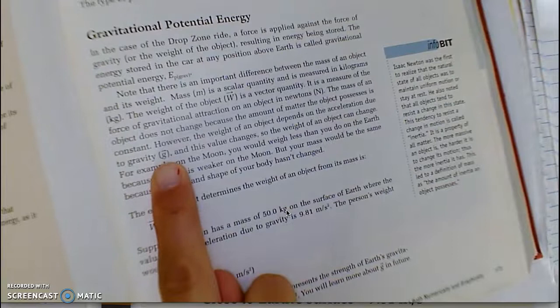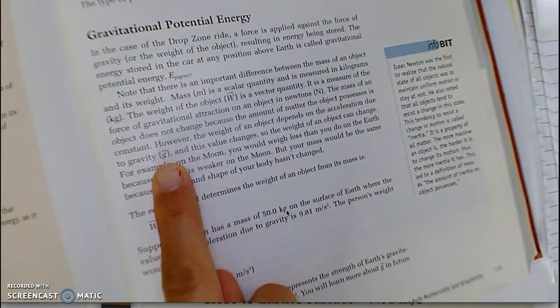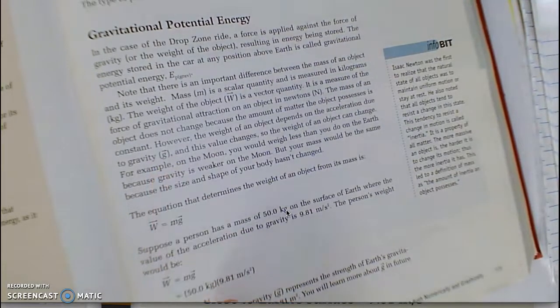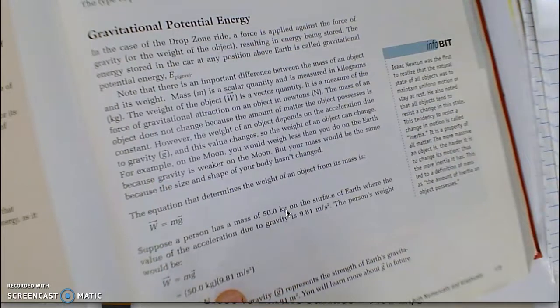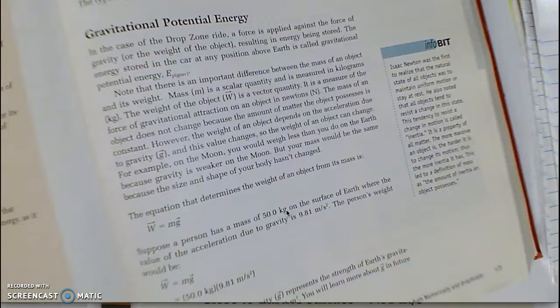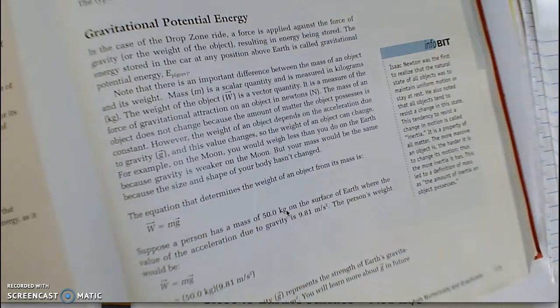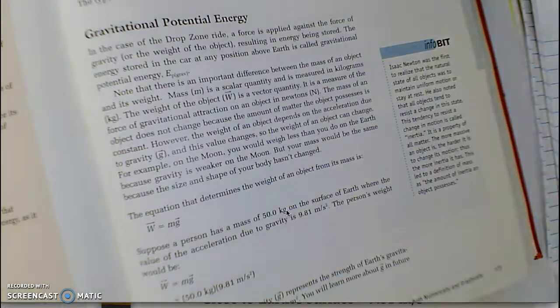And you also have acceleration due to gravity. You might as well just memorize it right now. It's 9.81 meters per second squared. Some people tend to round it up. Sometimes you'll see where they put 10 meters per second squared, but 9.81 is what to memorize.